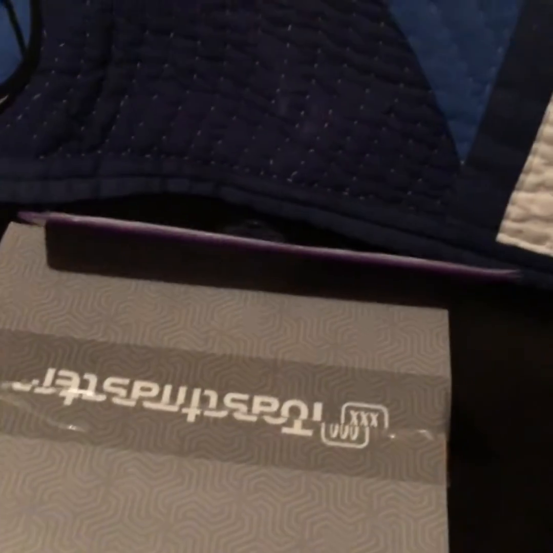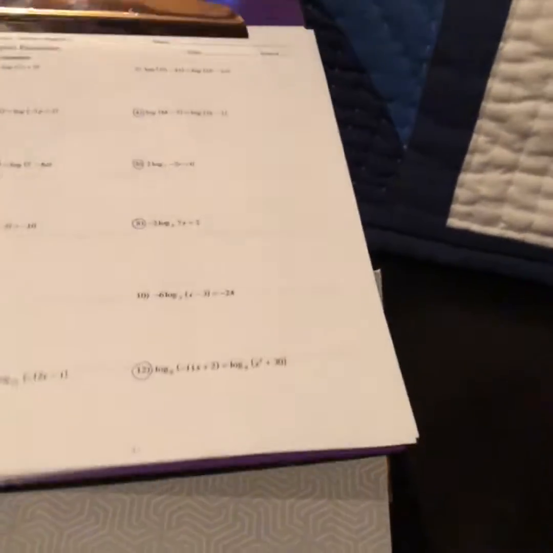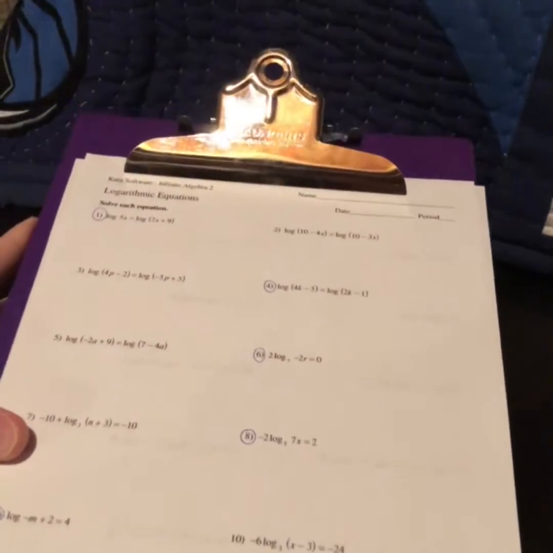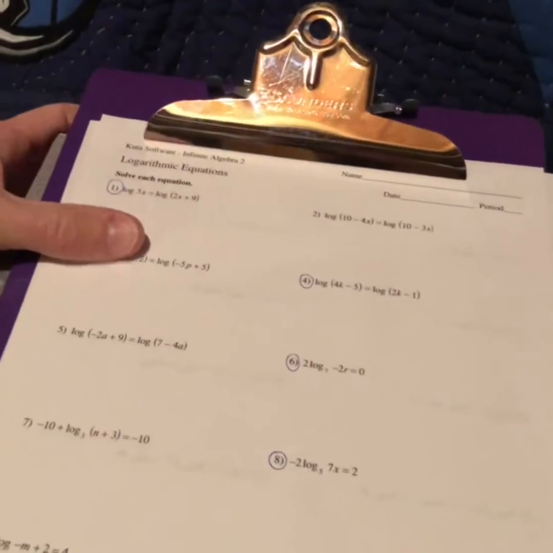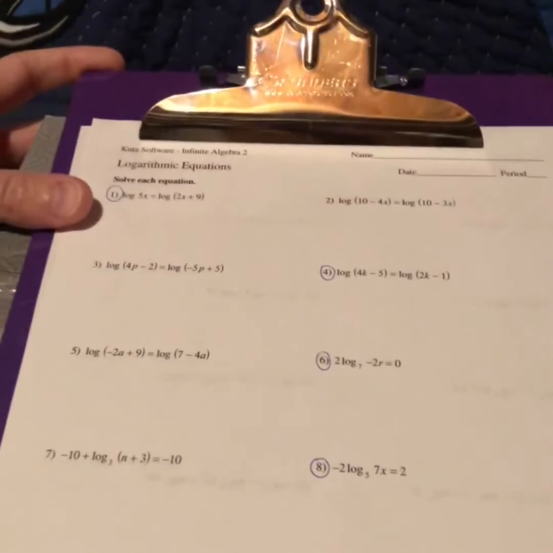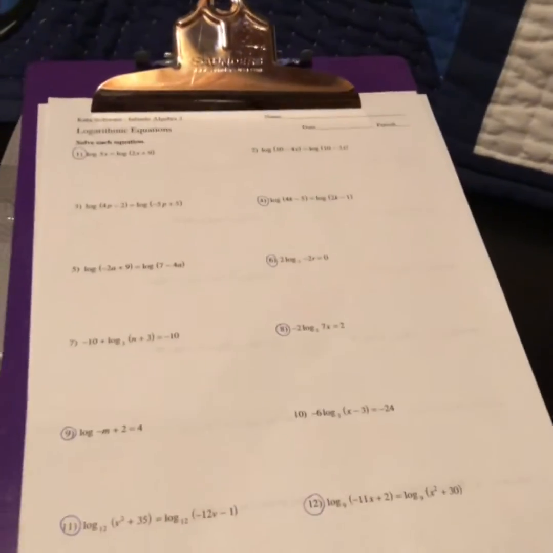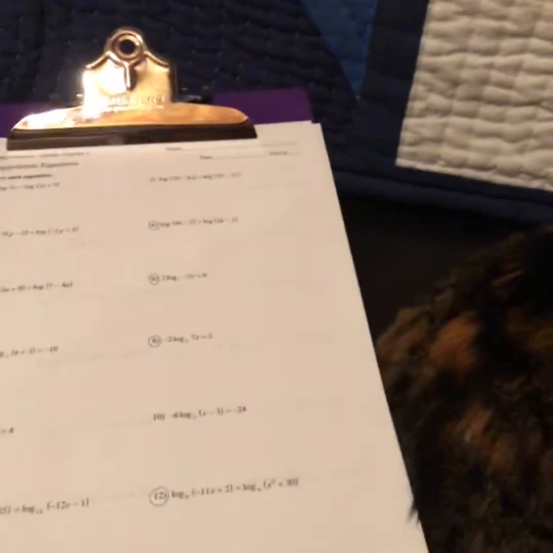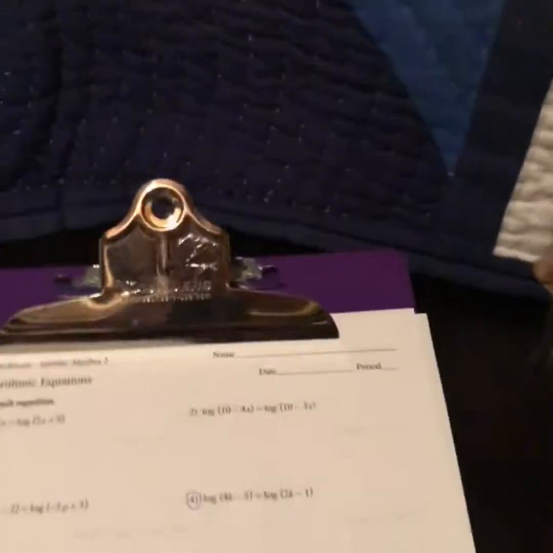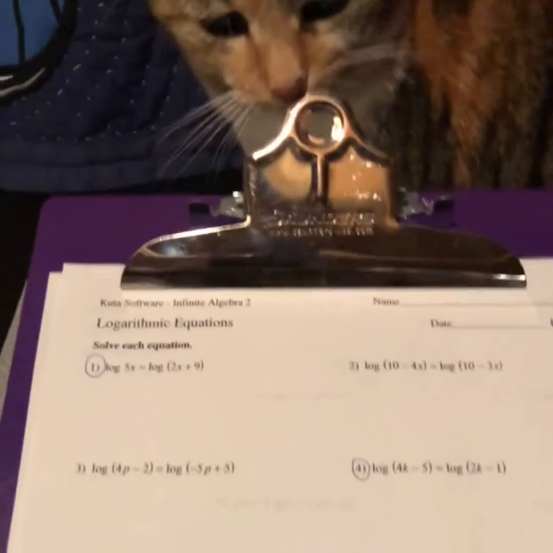We understand this is tough material, especially to be learning from home online. So we applaud you and all your efforts. All right, hang in there. Hopefully this video helps to clarify some log equations for you guys. We'll see if Lucky is helping more or getting in the way, but should be good.